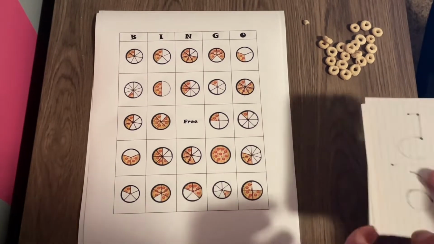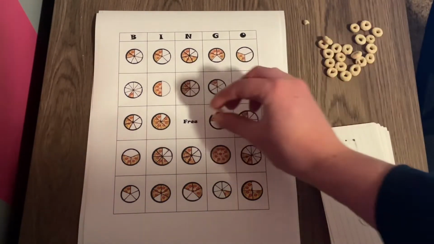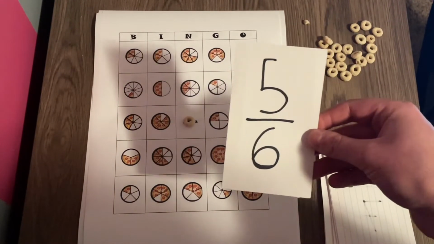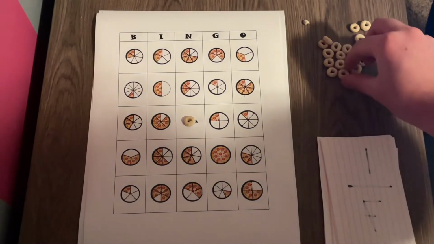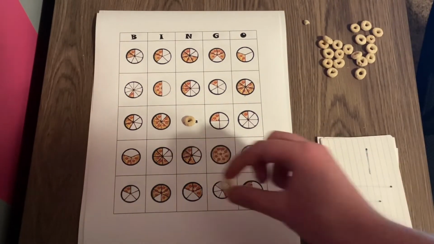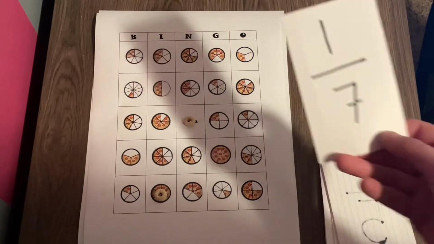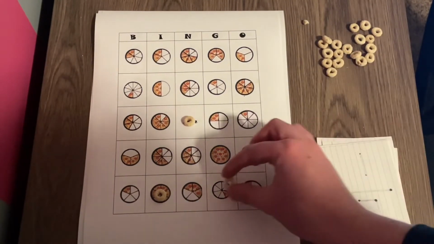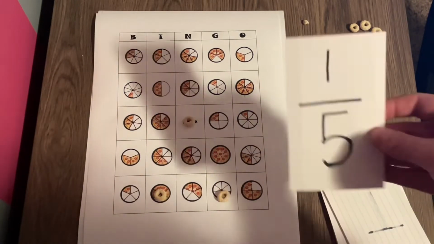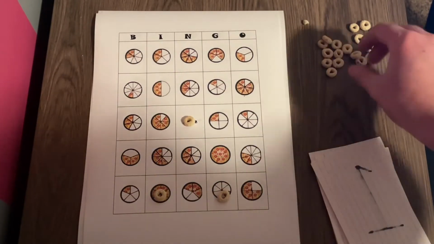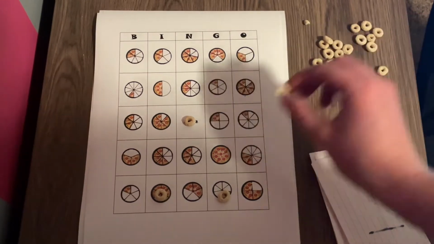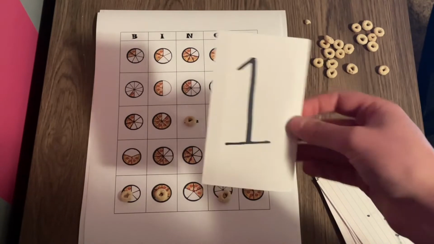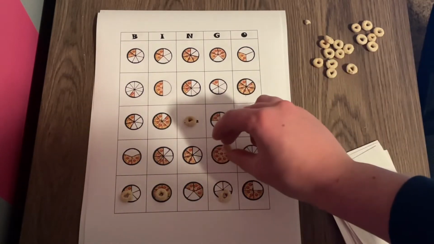So we're going to start off. I'm going to flip these over and then make sure to put one on free. So the first one is 5/6. I'm going to put this in a separate pile. 5/6 is right here. And then the next one is 1/7. 1/7 is right here. 1/5. 1/5 is right here. Got 1. 1 is right here.